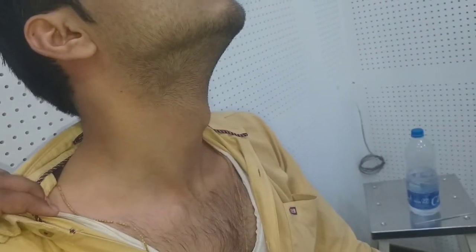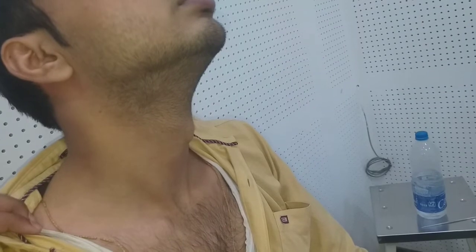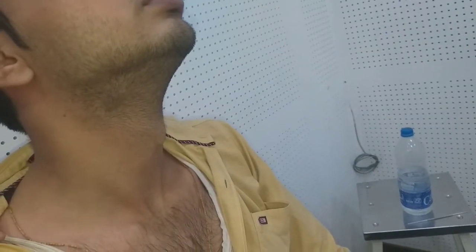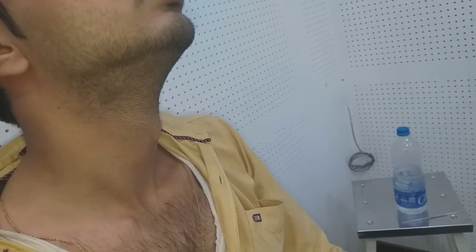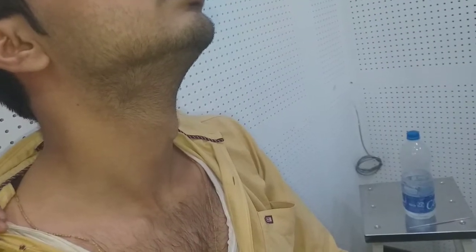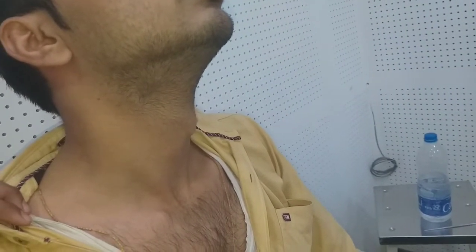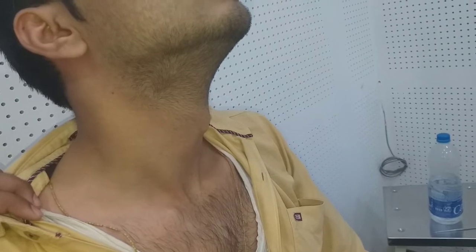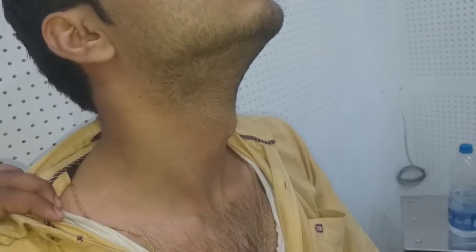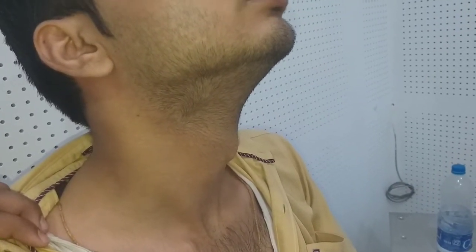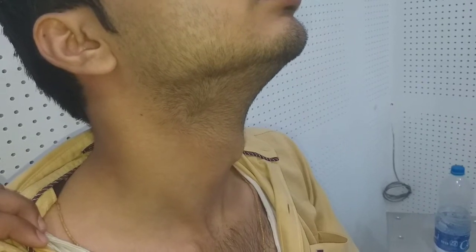These retropharyngeal lymph nodes are situated behind the pharynx. That's why they are called retropharyngeal, and they are lateral and medial. The lateralmost retropharyngeal lymph nodes are also called Rouvier's lymph nodes. So you should remember that some of the lymph nodes are not included in this level of the lymph nodes.